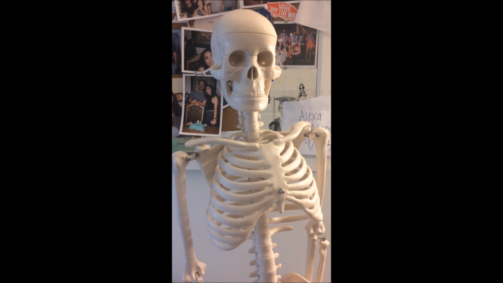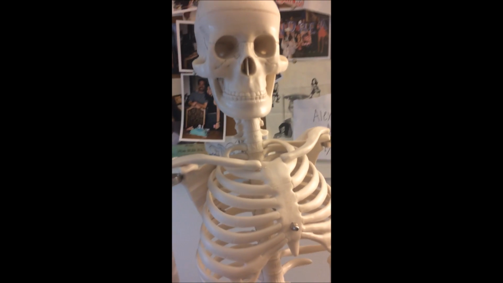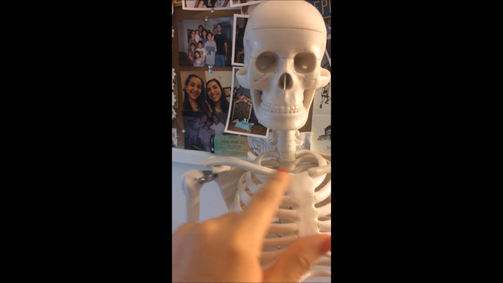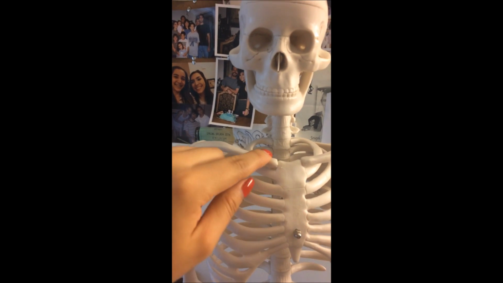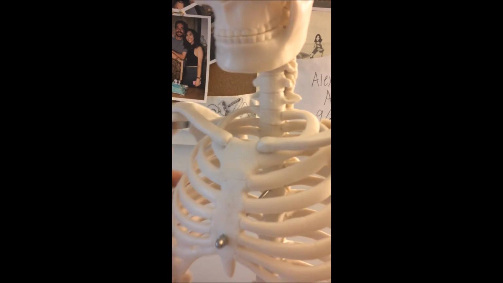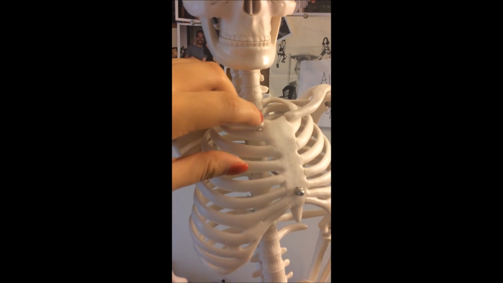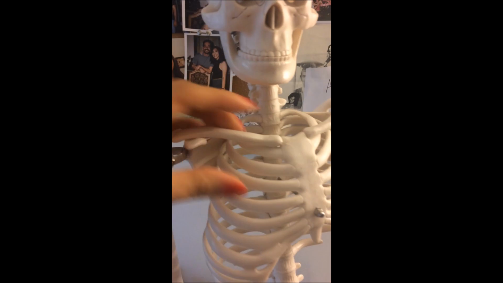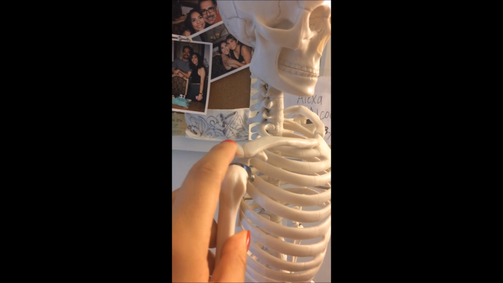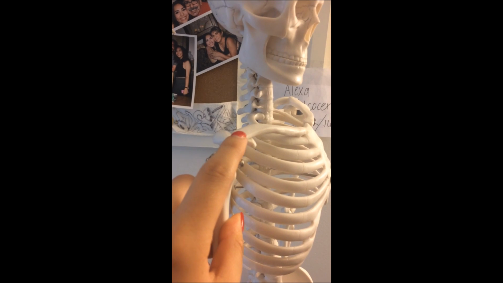So for the appendicular skeleton, we have the pectoral girdle, and that includes the clavicle, which is located right here. And then attached to the clavicle, we have the sternoclavicular joint, which is this section right here where the clavicle meets with the sternum. And then over here, where the acromion is located, we have the acromioclavicular joint, where the acromion meets the clavicle.